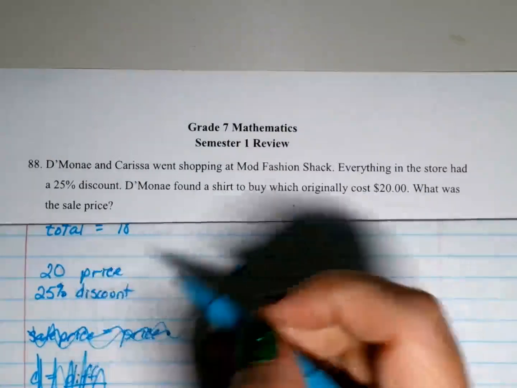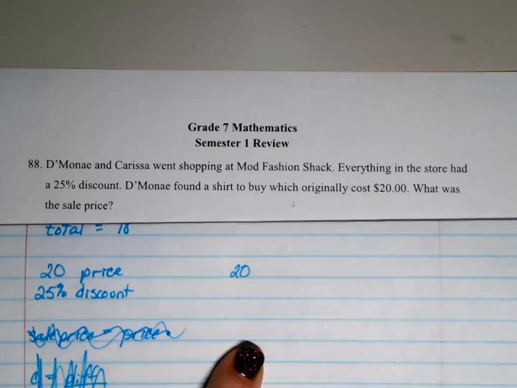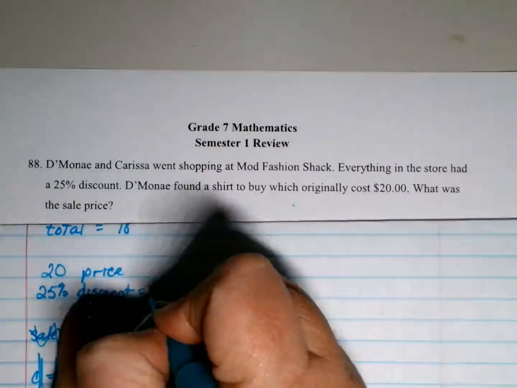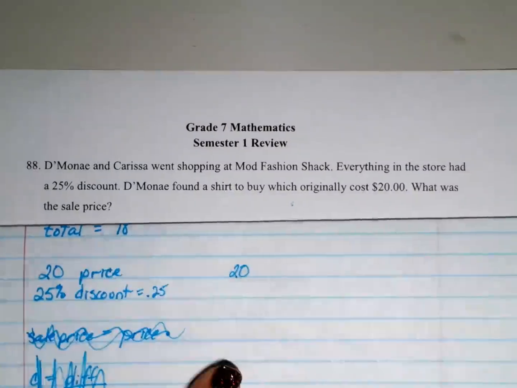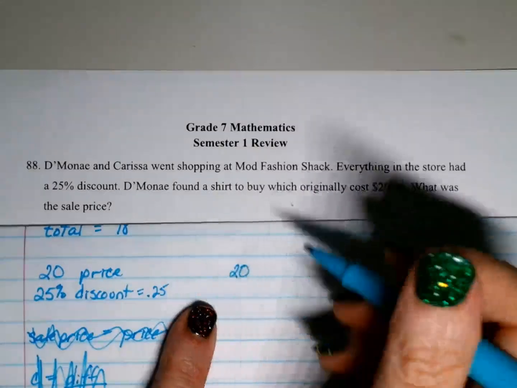I can't subtract dollars and percents. I have to write the percent as a decimal, 0.25. I'm not going to divide, I multiply. Percent of a number.